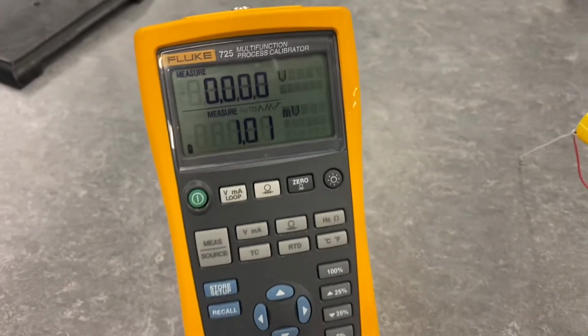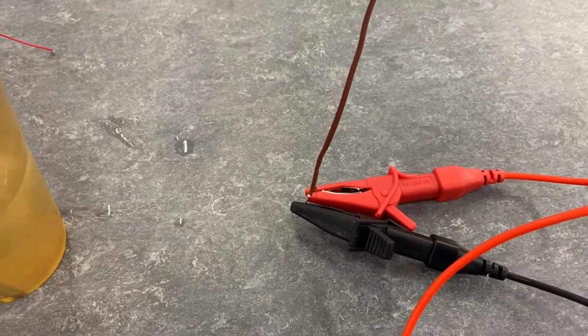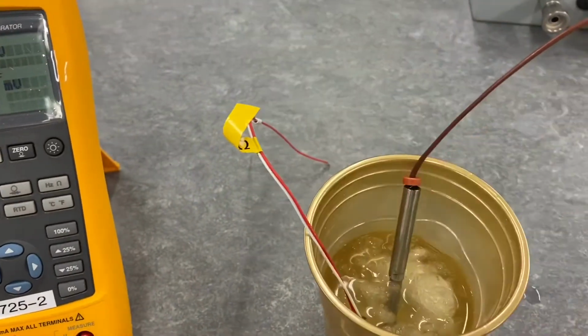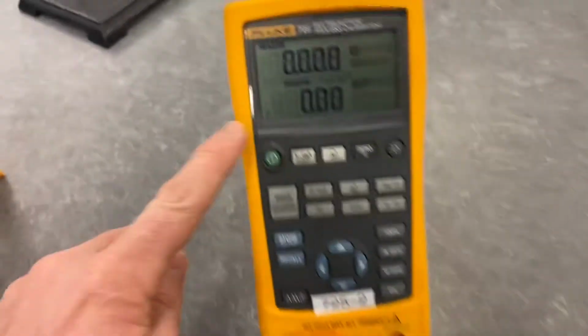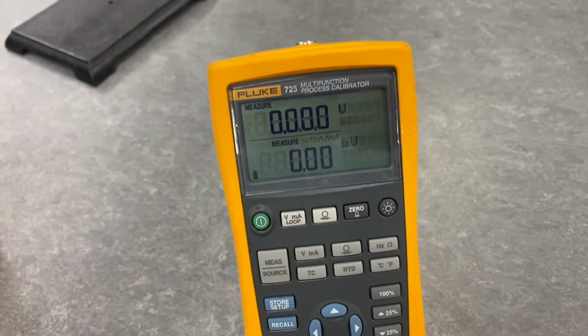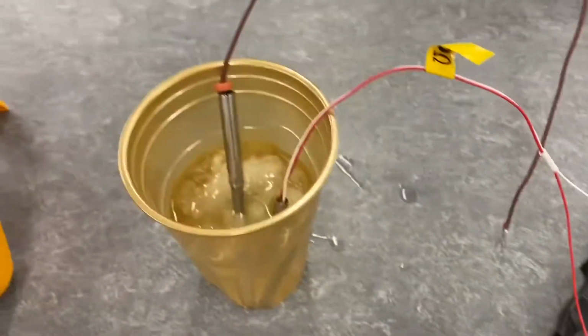So we're outputting a millivolt value. If I was to connect these leads to an RTD, we will not see any millivolt value. Thermocouple outputs a millivolt, and RTD changes its resistance with temperature. And so now I've got the leads connected back to the RTD, and I'm looking for a millivolt value here. I've toggled this to millivolts on our Fluke 725, and it's reading 0 millivolts, because this will not generate any millivolts, it only changes its resistance.